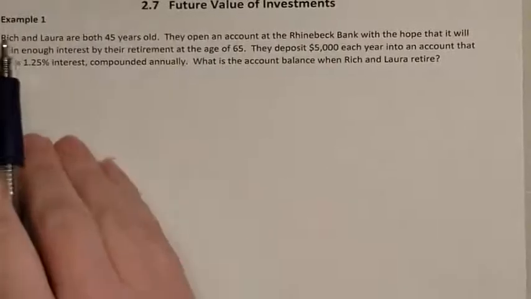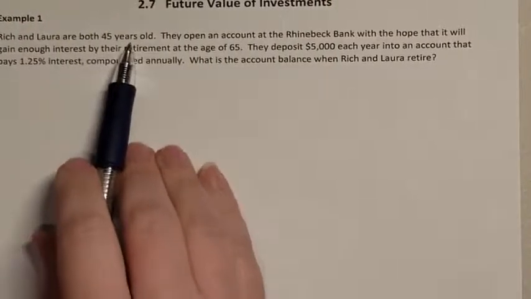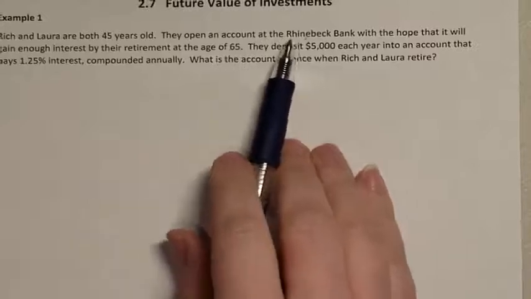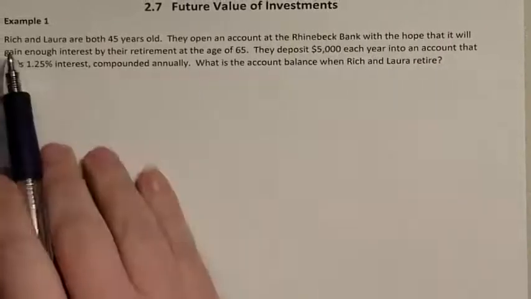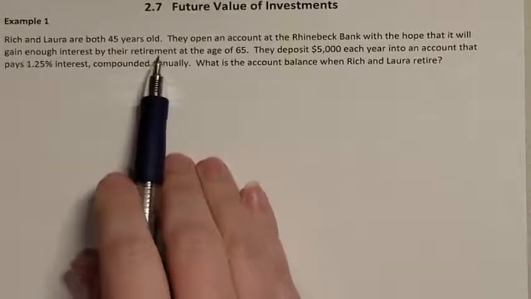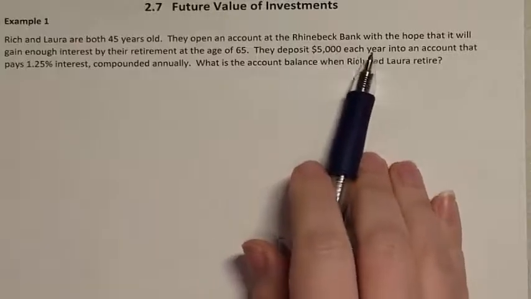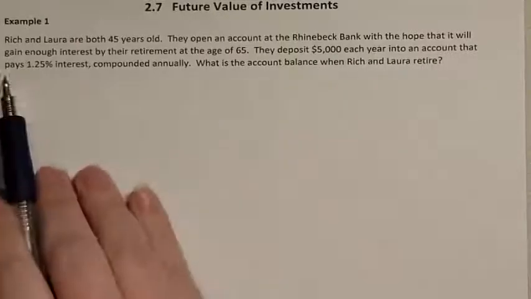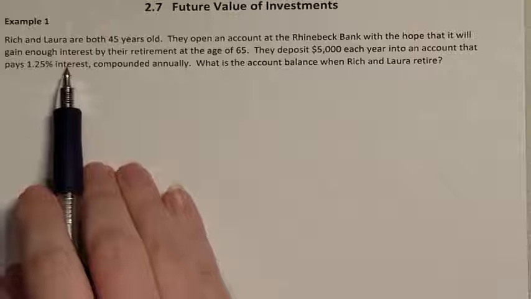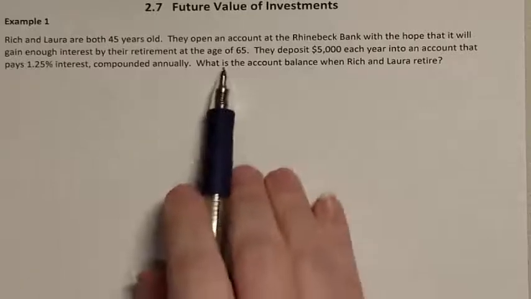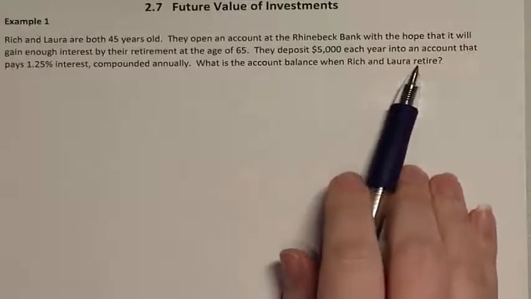Example 1. Rich and Laura are both 45 years old. They open an account at the Rhinebeck Bank with the hope that it will gain enough interest for their retirement by the age of 65. They deposit $5,000 every year into an account that pays 1.25% interest compounded annually. What is the account balance when Rich and Laura retire?